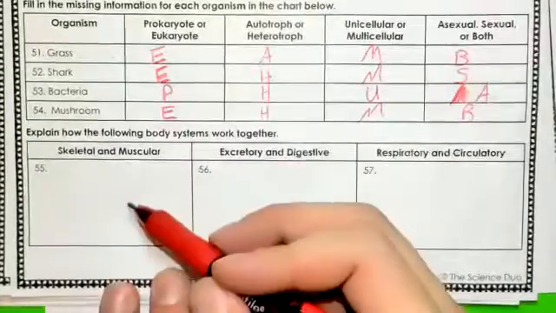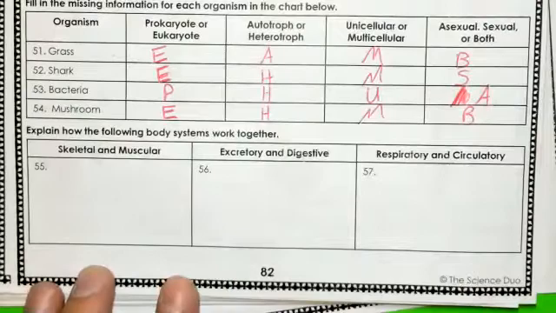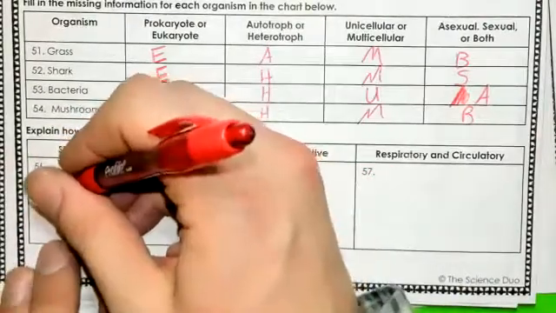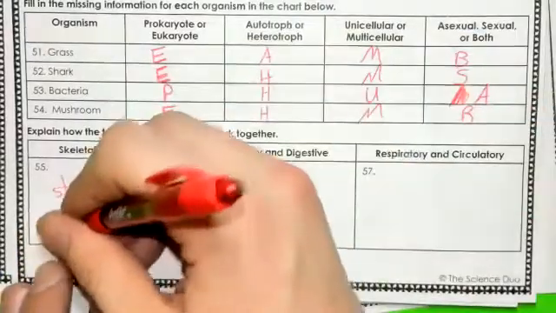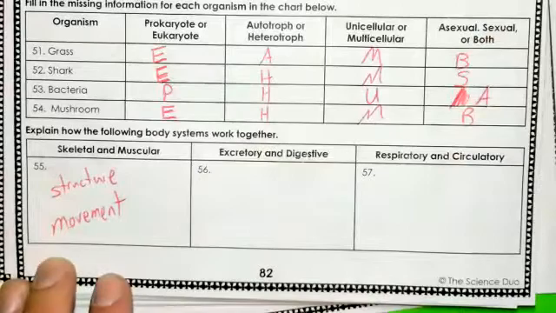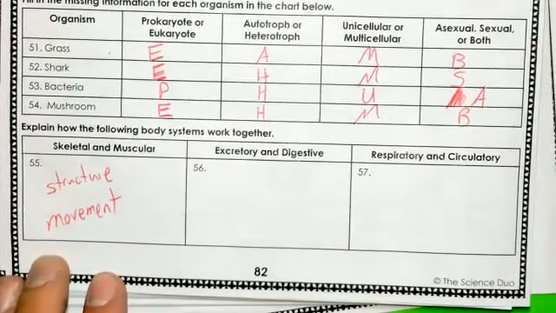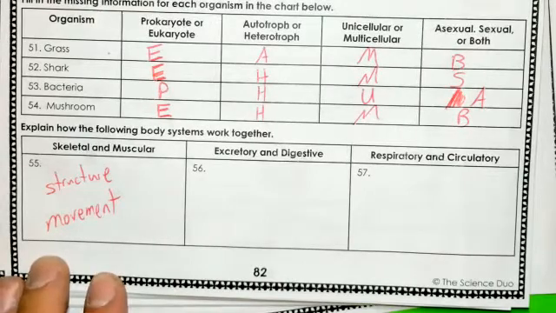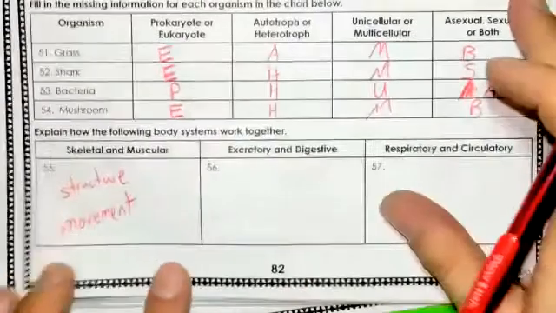All right, skeletal and muscular system. Explain how the following systems work together. Guys, the skeletal system is structure, and your muscular system gives you movement. They work hand in hand. You wouldn't be able to move that skeleton without your muscles. Your skeleton wouldn't be able to be held together without your muscles. You wouldn't be able to move without those muscles, I meant to say.